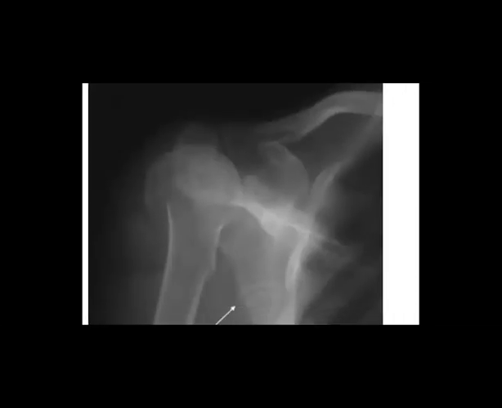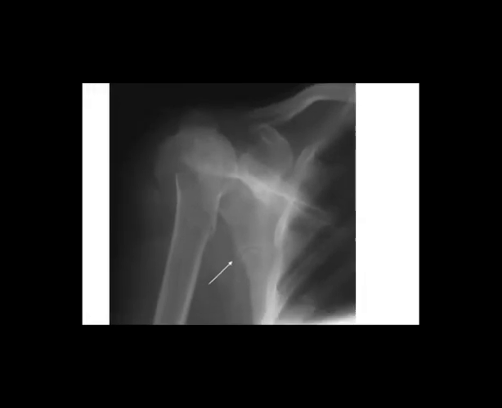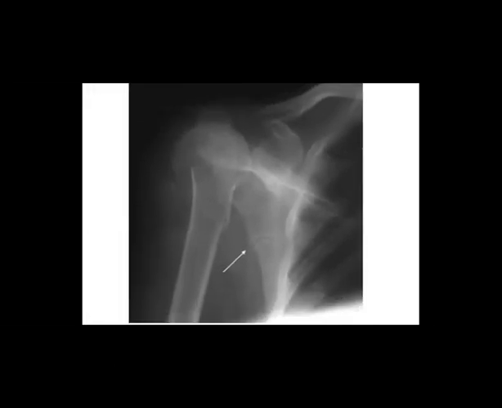So let me show you the scapula then. So here, you can see the scapula, the axillary border of the scapula.